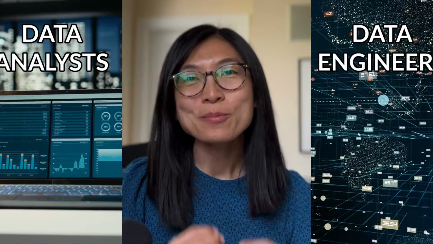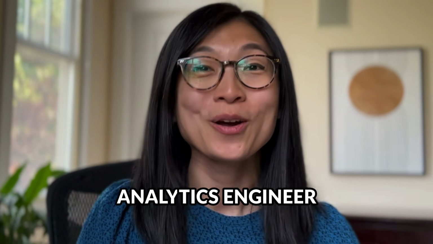Data analysts write reports, data engineers build pipelines, but who actually makes sure that the data in the reports are clean, reliable, and ready to use? That's the analytics engineer, a role that didn't exist a decade ago and is now one of the most in-demand positions on a data team. Let's break it down.